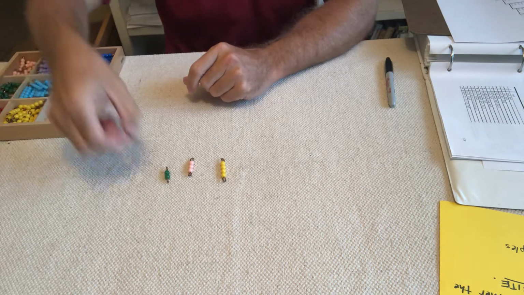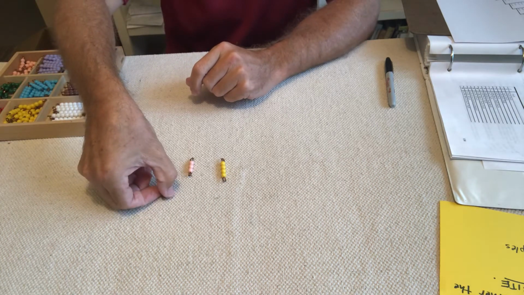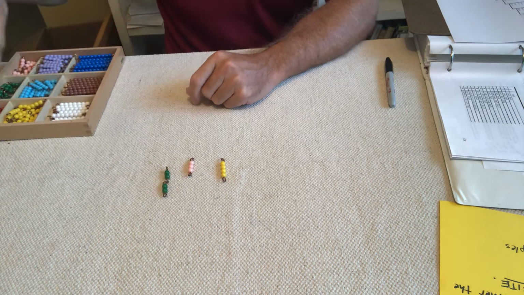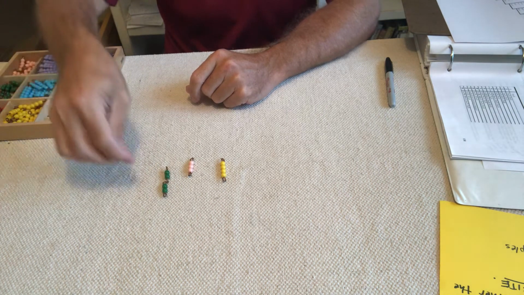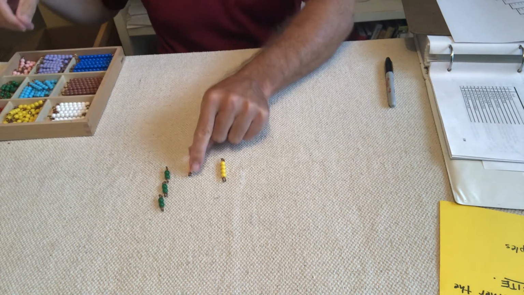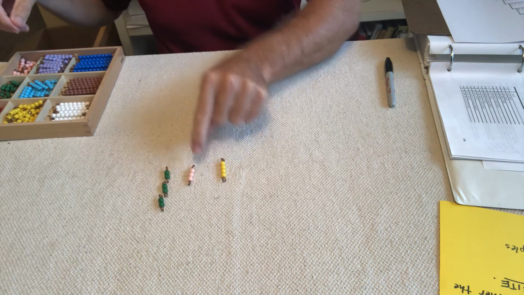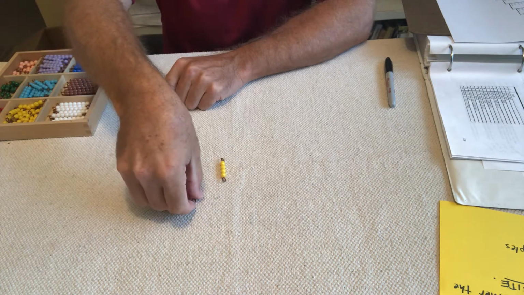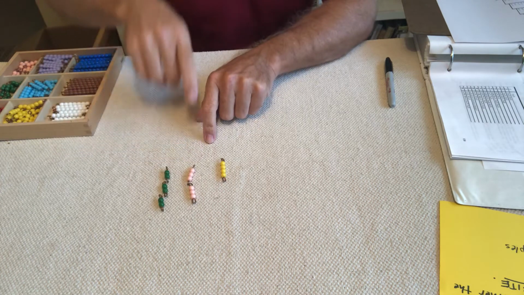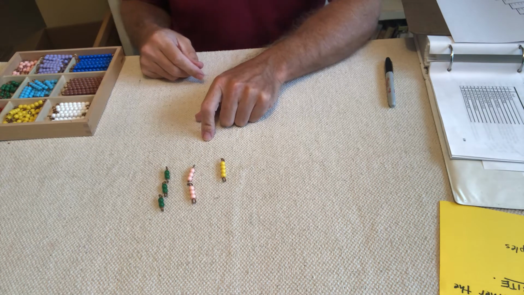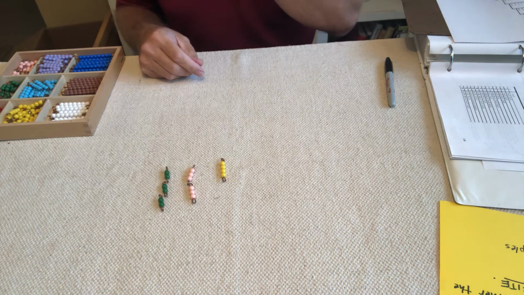So let me show you what I mean by that. The first multiple of 2 is 2, and then the next multiple of 2 is 4, and then 6. And if I'm working with 3, the first multiple of 3 is 3, and the second is 6. So 2 and 3 both share a common multiple. They both have a multiple called 6.